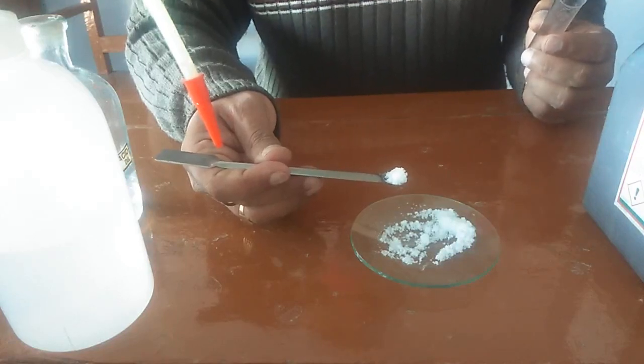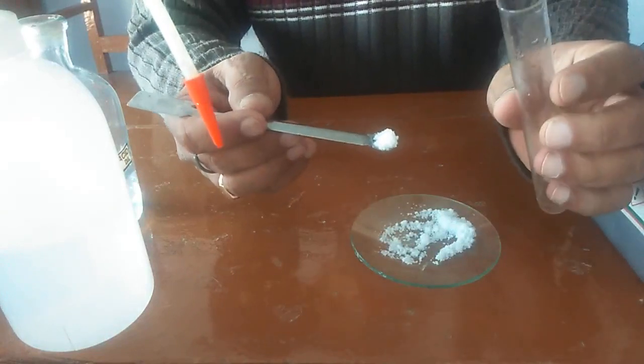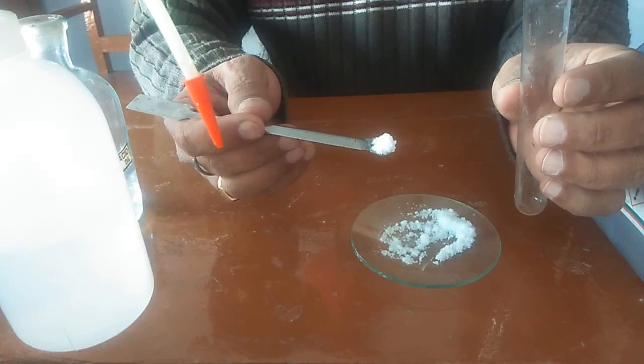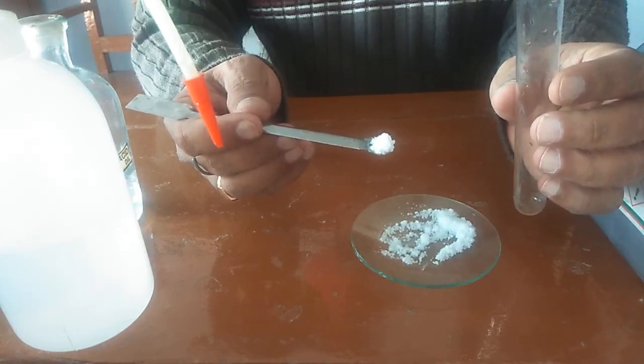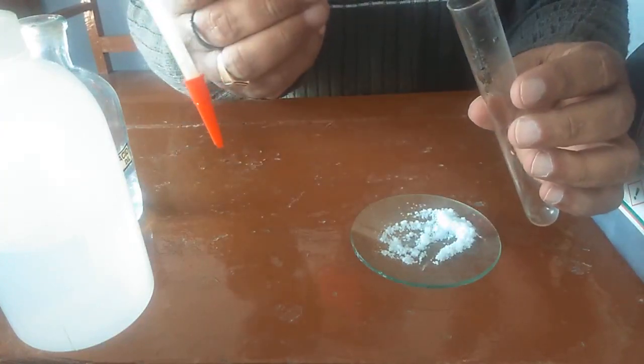Carbonate ion belongs to group 1 of acidic radical, and it can be tested with group 1 reagent, either dilute H2SO4 or dilute HCl. To test the presence of carbonate in a salt, we will do a preliminary test.